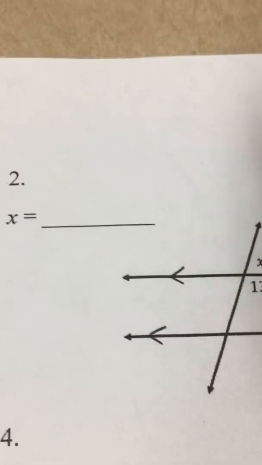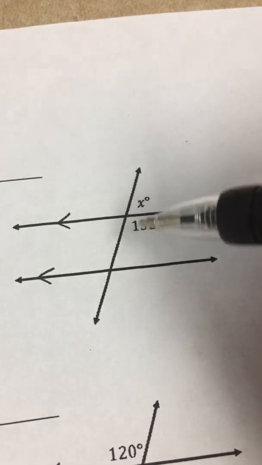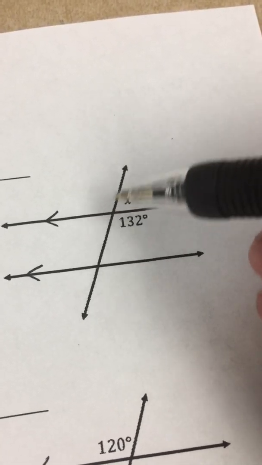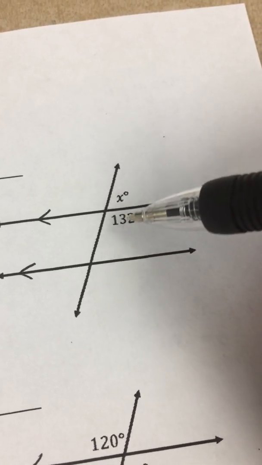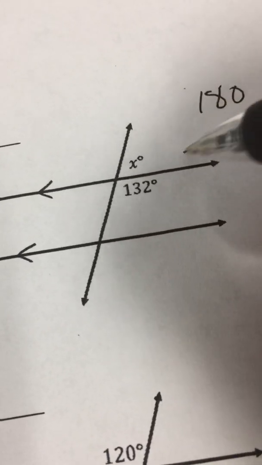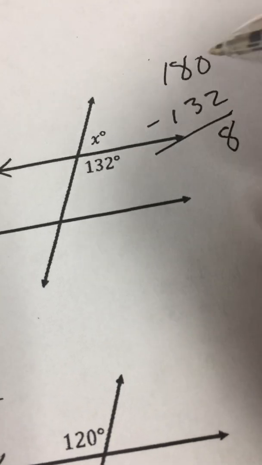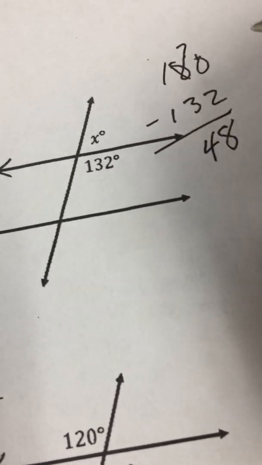So if you want to give these a try, pause the video. Let's go see what you remember. Okay, so we're looking for x. Well, x is right beside this one, and one of their edges over here is a straight line, which means from here to here, these two angles added together add up to 180 degrees. So all I got to do is take 180 and subtract 132, either with your little calculator or by hand. And of course you had to borrow to get that, and that one's a 7, and 3 from 7 is 4, so 48 degrees. Boom.